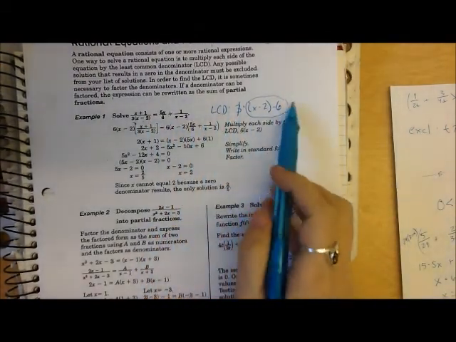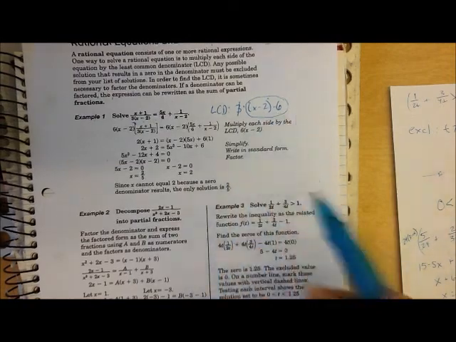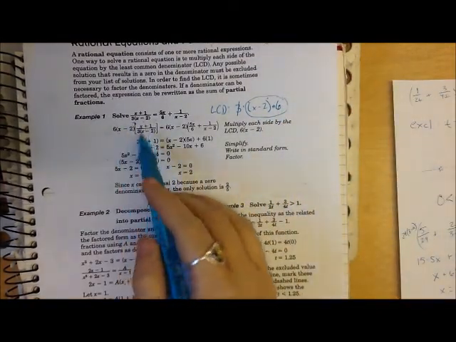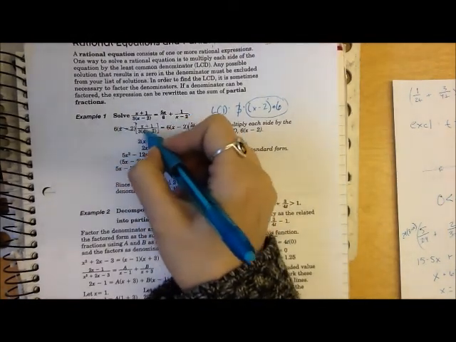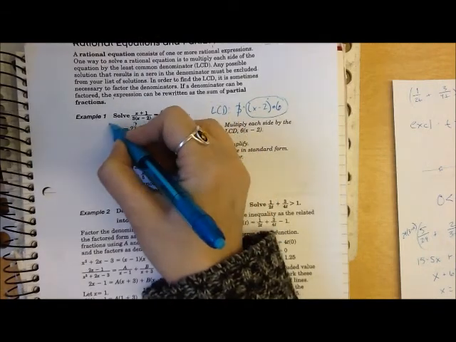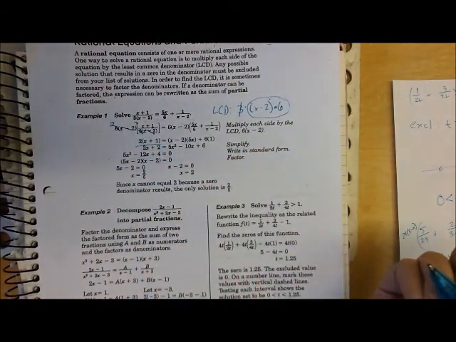So we need to multiply everything by this, and if we've done that correctly, all of our denominators will cancel out. So multiplying by 6 times x minus 2 over here, x minus 2 and x on the top and x minus 2 on the bottom cancel out. 6 and 3 reduces to 2 over 1. So the left-hand side becomes 2 times x plus 1.